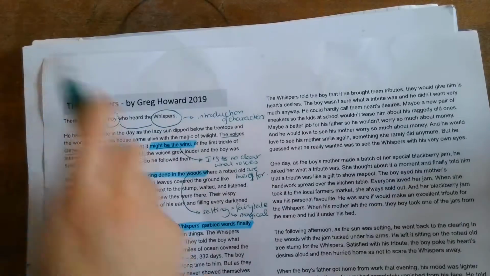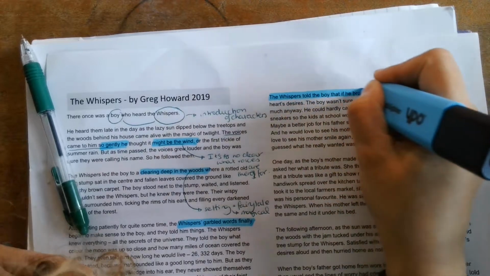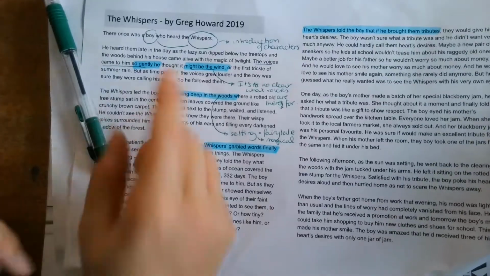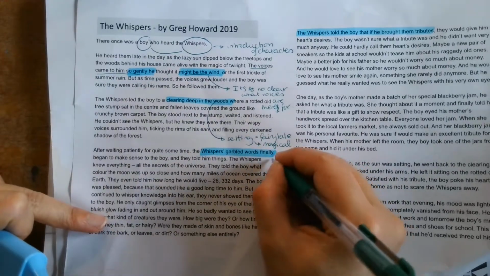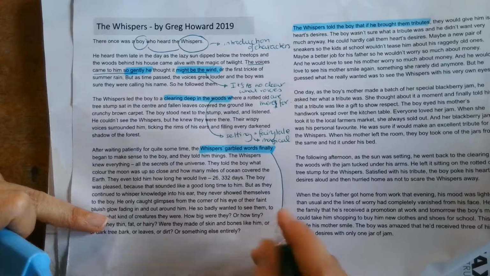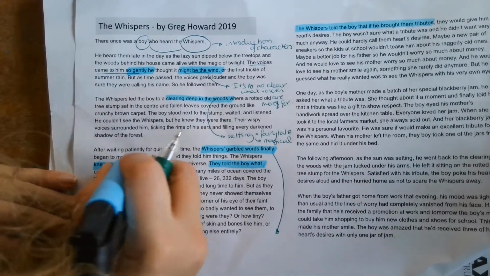The whispers told the boy that if he bought them a tribute, so you've got this idea here of the tribute. Now that to me seems a new idea. So I'm going to focus here. So in the middle, I've got the words, as the source develops, in the middle, they told the boy that they knew everything.